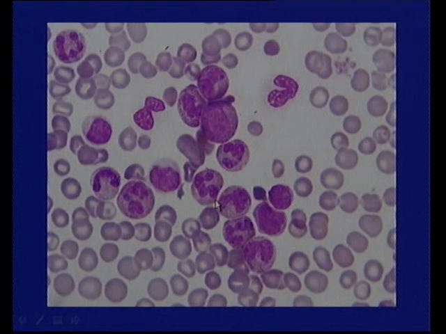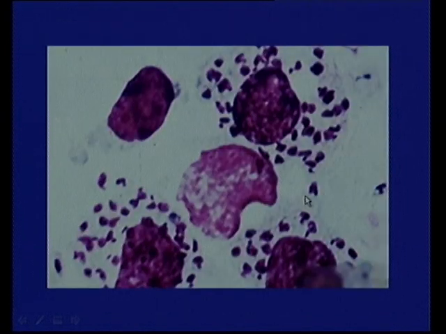If you can see, you have these large cells, which are promyelocytes and metamyelocytes. This is CML, chronic myeloid leukemia. If you see these cells, they are not very immature. They are not myeloblasts. They are more differentiated. So it's a smear from a patient of chronic myeloid leukemia. Okay, right.